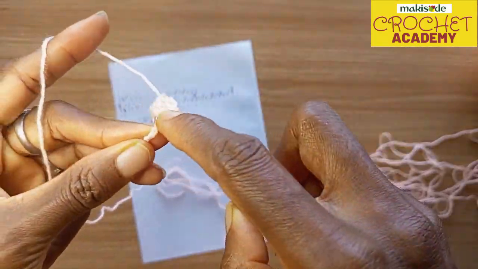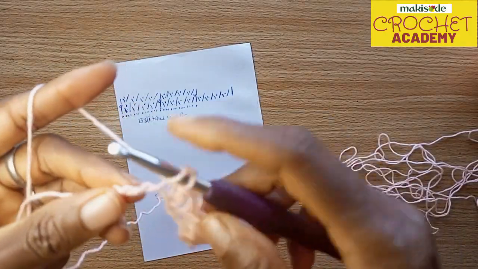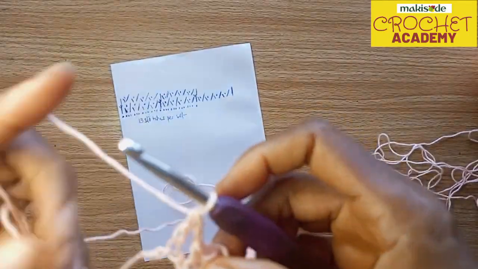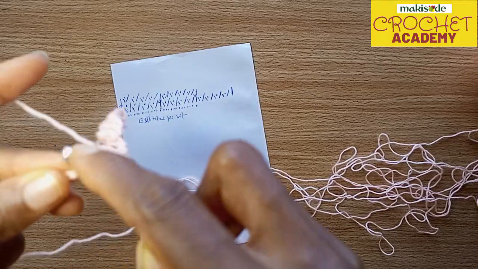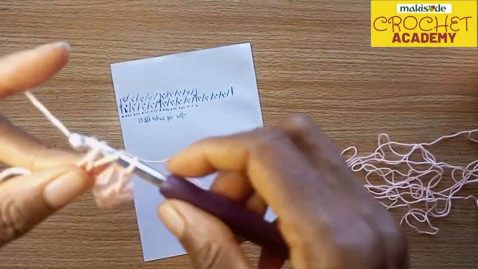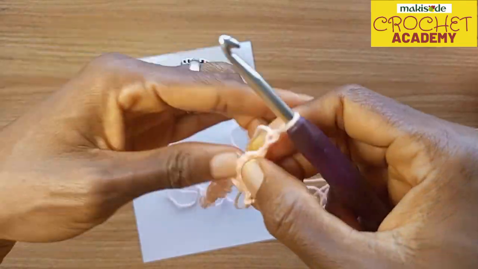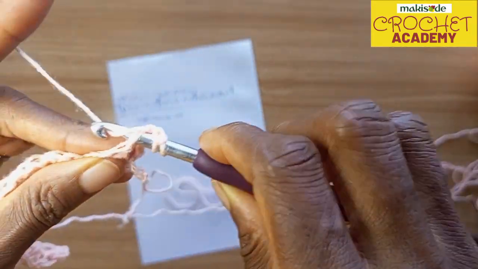And then this is our 4th V right here. Okay, and then this is where the final post is going to be. So on my post, I'm going to work a half double crochet stitch because I want it to end there. So when I come back around here, I'm starting out with that half double crochet stitch.